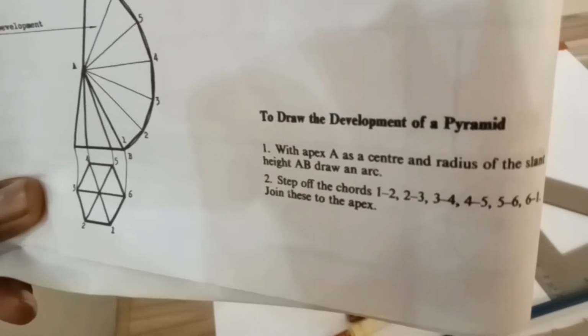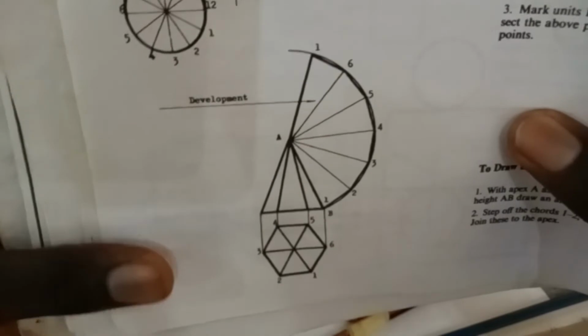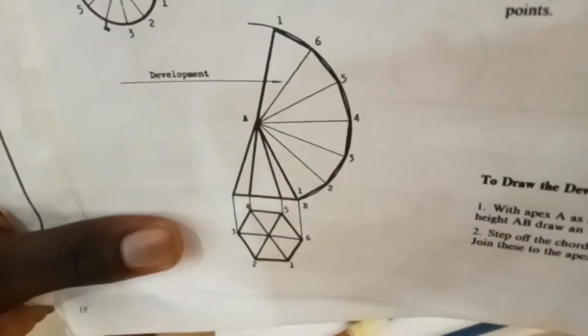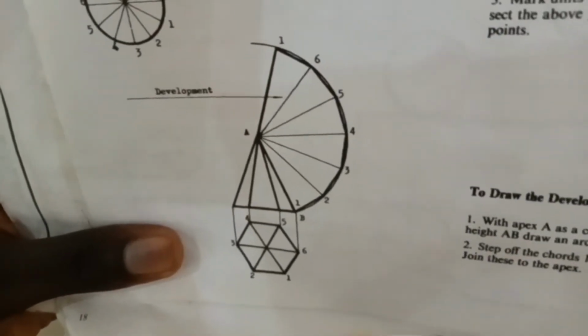Hey there guys, welcome back to my YouTube channel. Today we'll be learning how to draw the development of a hexagonal pyramid. So you're starting at how the finished drawing will look. The reference material, as usual, is J.N GREEN.